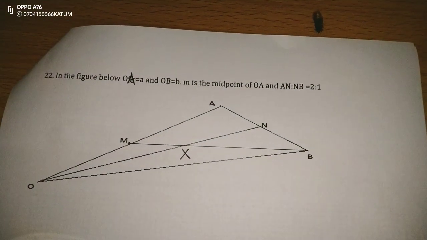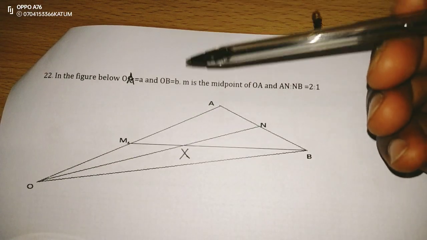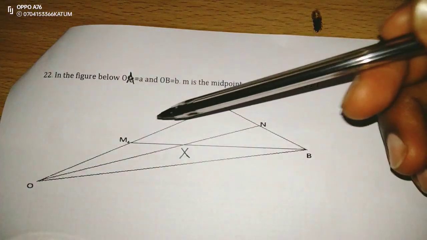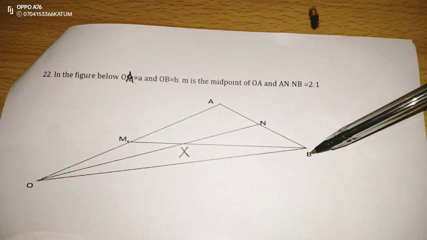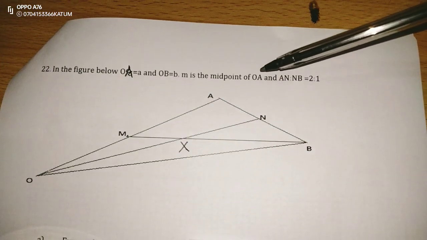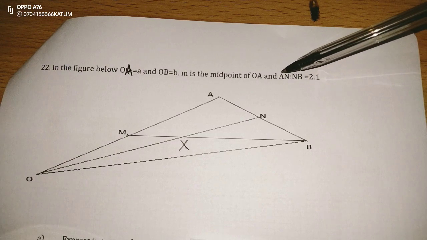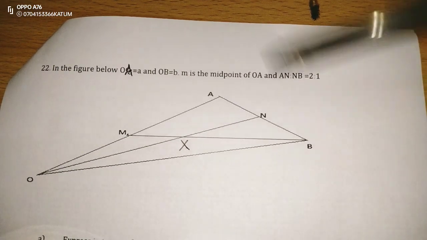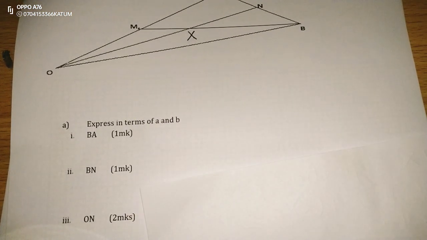We're going to study vector 2, number 22 in this paper, whereby we are told in the figure below, OA equals vector A. So OA equals vector A. OB is vector B. Then M is the midpoint of OA. So M is the mid of OA. Then AN is to NB equals 2 is to 1. The ratio here. We are told to express in terms of A and B.